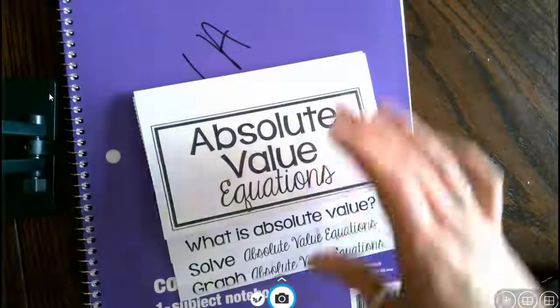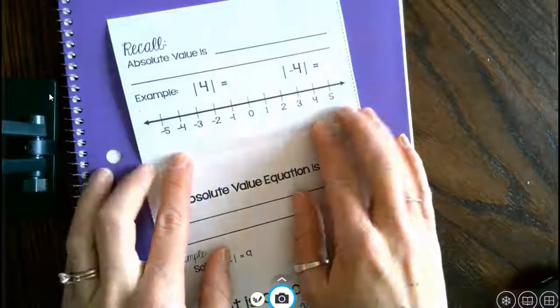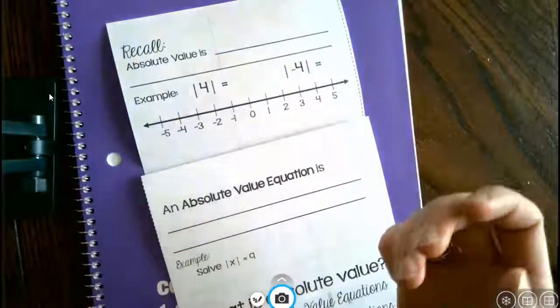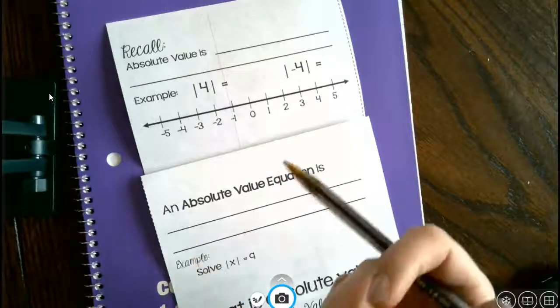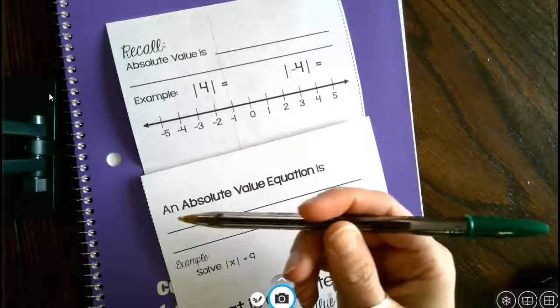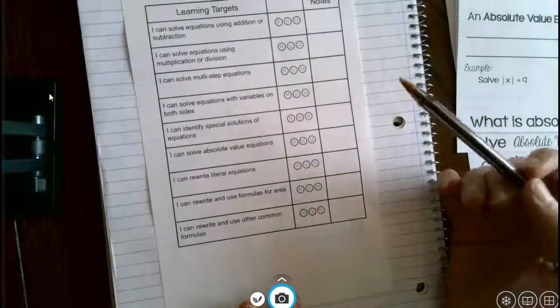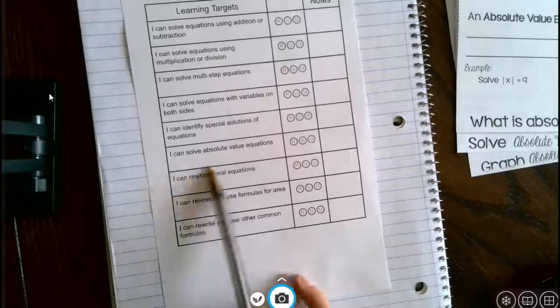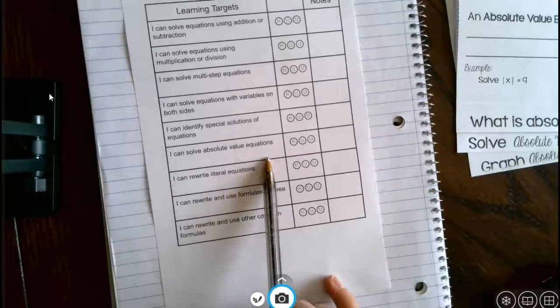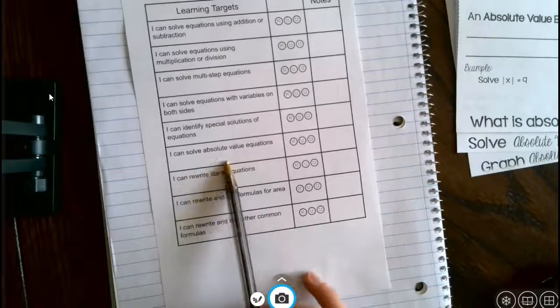The first thing that we're going to be looking at is what is absolute value. When you flip this up, right now you're not going to need anything specific for colors, but I'm just going to use my green pen, because it's a different color. Before we dive in, let's look at our learning target for today. If you look at your learning target sheet, this one right down here is "I can solve absolute value equations." That's our big key thing, the only real thing that we're working on today.